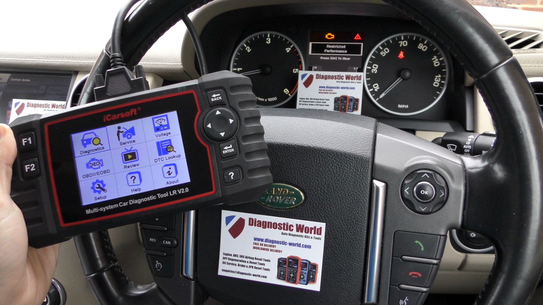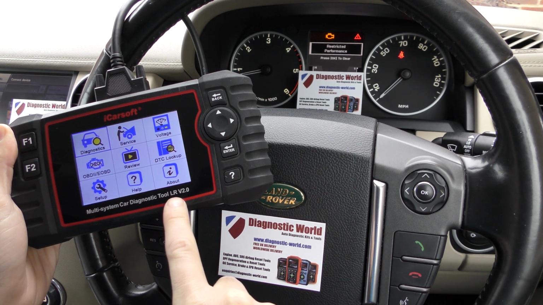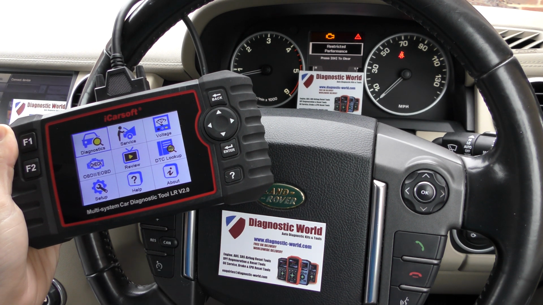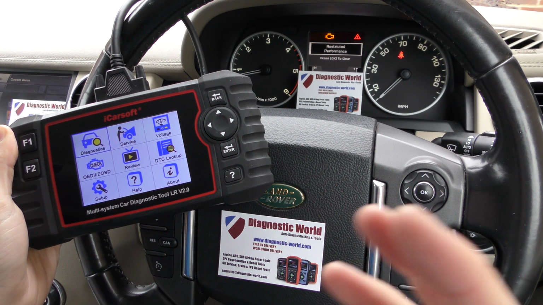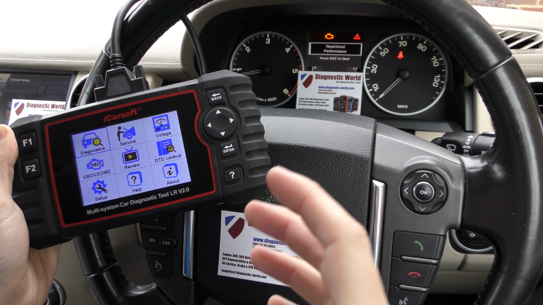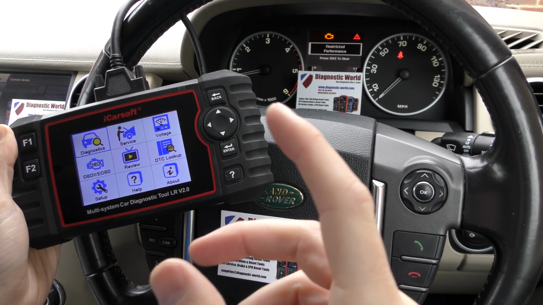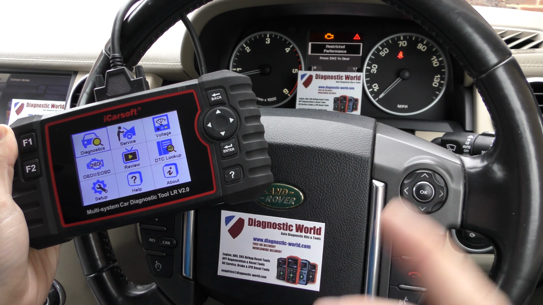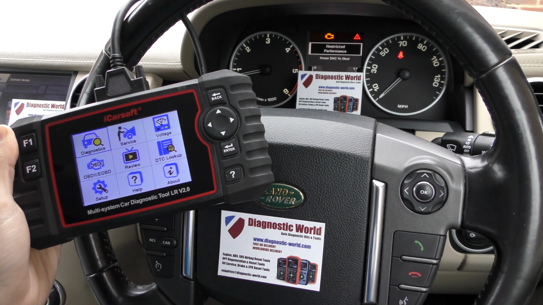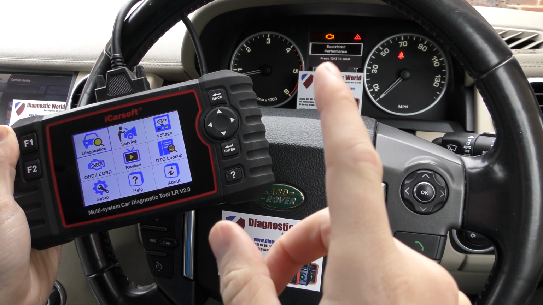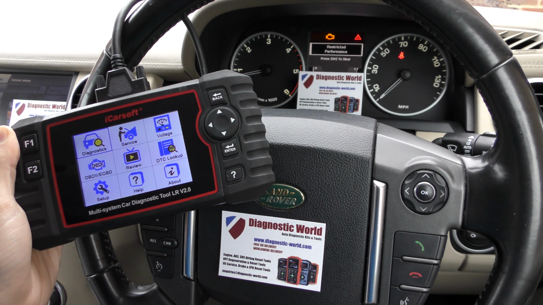In this video we're going to do a short demonstration of the iCarsoft LR version 2.0 kit. This is the next step up from the version 1.0 kit, because it has more features, more functions and more system coverage in the version 2.0 than it does in the 1.0. But that's for another video. In this video we're just going to show you the 2.0 quick demonstration and obviously checking, diagnosing and resetting the check engine light and restricted performance message.